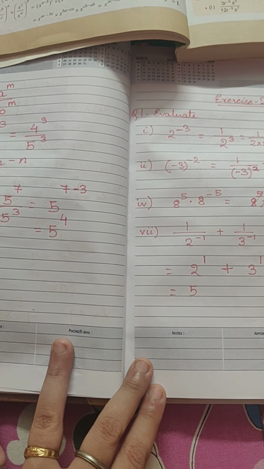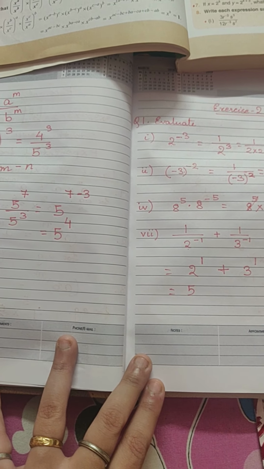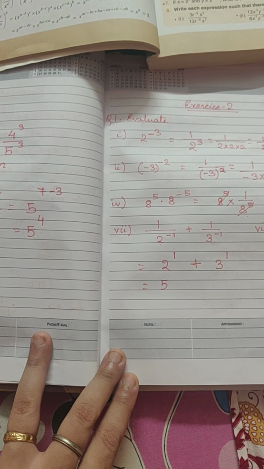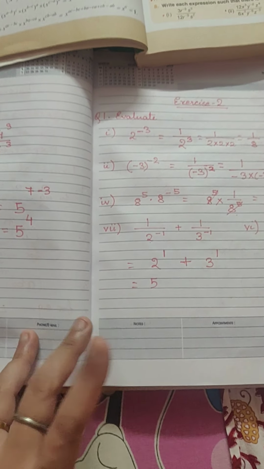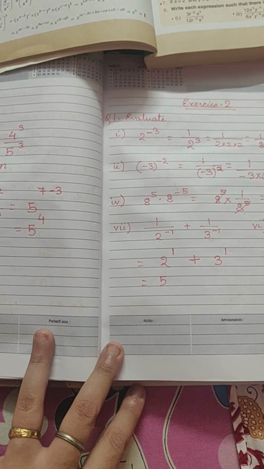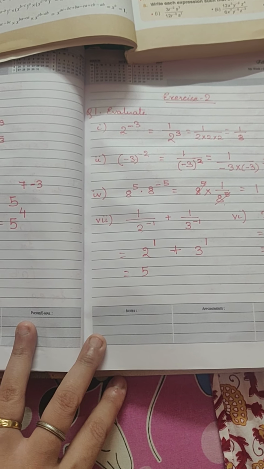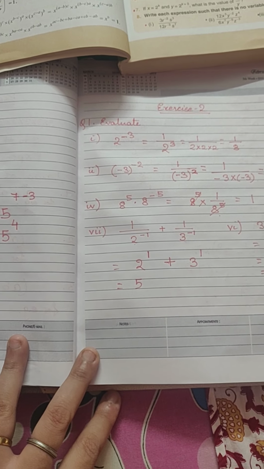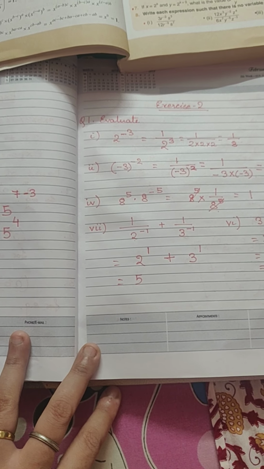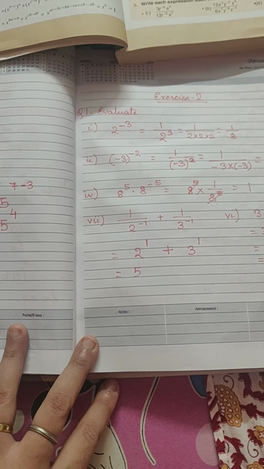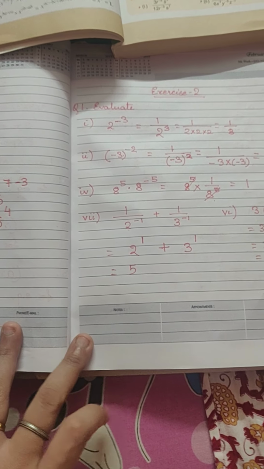The base which is at the denominator upon reciprocating becomes the numerator. So 1 by 2 to the power minus 1 becomes 2 to the power 1, plus 1 by 3 to the power minus 1 becomes 3 to the power 1. And then when we add them, we get 5.